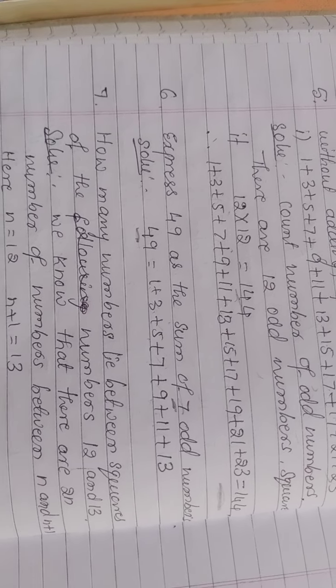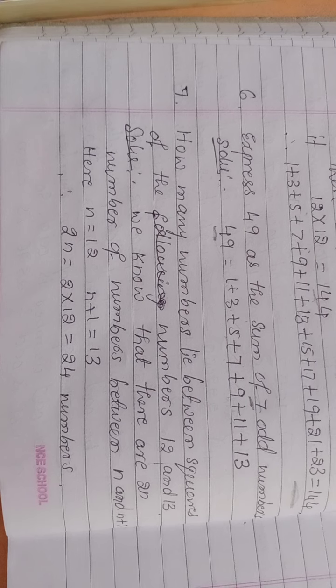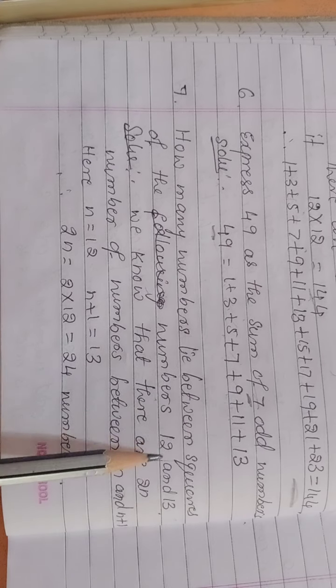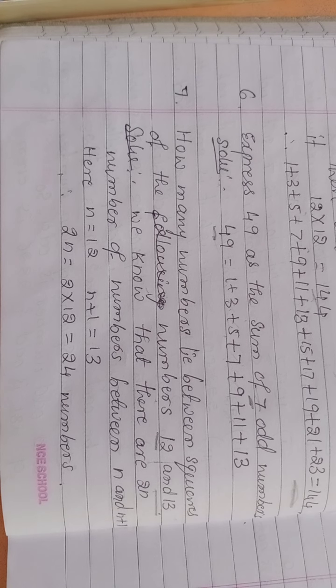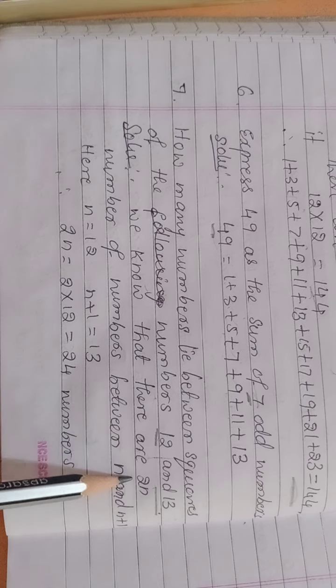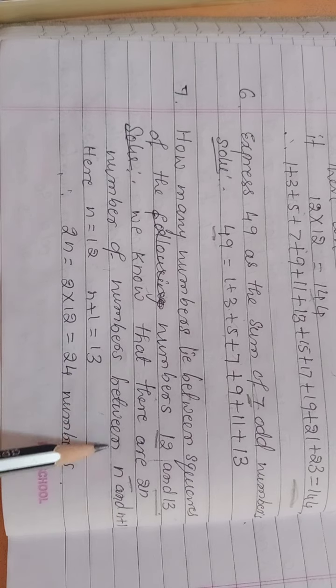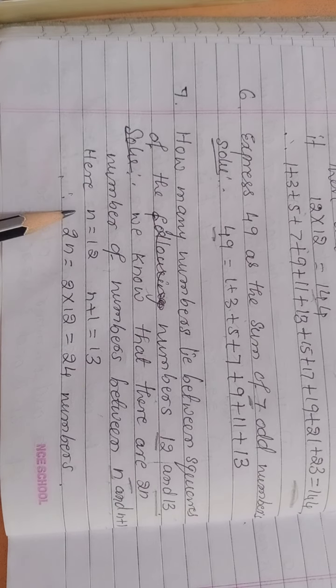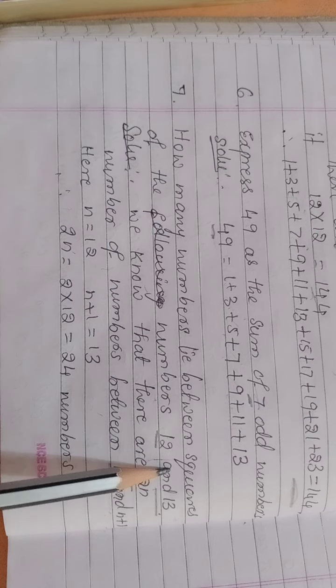Okay. Now, the next problem, the last problem of the exercise. How many numbers lie between the squares of the numbers 12 and 13? So, non-perfect square numbers you have to find. We have a formula, children: there will be 2n numbers between n squared and (n plus 1) squared. Here, n is equal to 12, n plus 1 means 13.